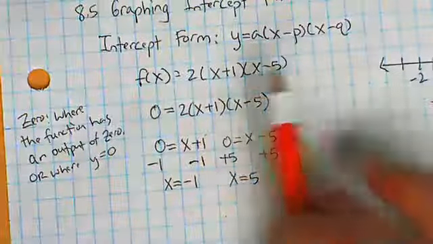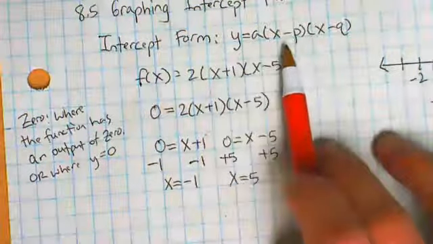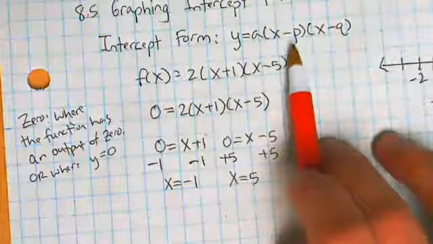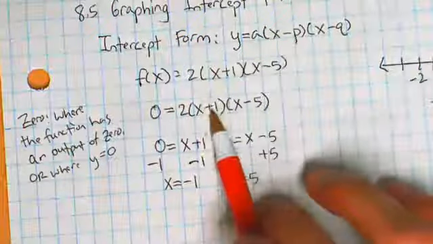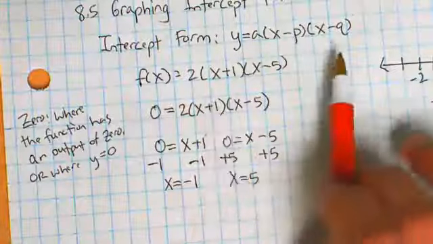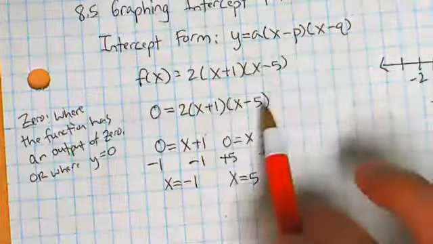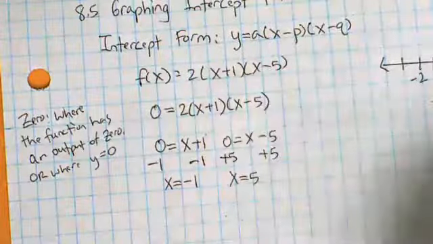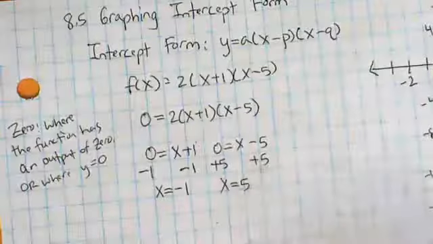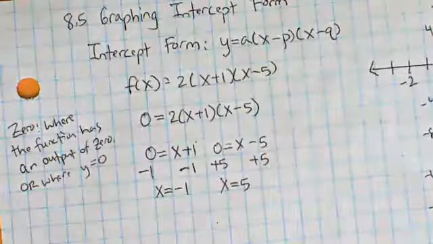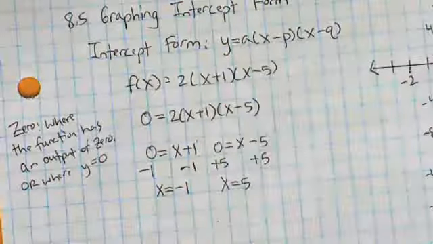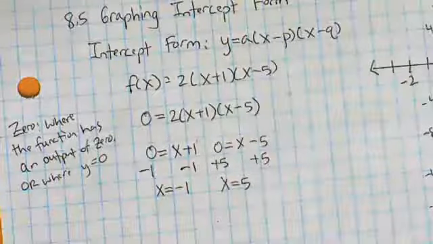Notice that in the intercept form, as written up here, minus p in this example is minus -1, because minus -1 is the same as plus 1. And likewise, minus q, our q would just be 5, because it's x minus the q value, which is a positive 5. Essentially, when it's in intercept form, your solutions are just going to have the opposite sign of what is written in the intercept form. So it's really easy to just say, oh, this is -1, this is positive 5. But until you get comfortable with that, I do the steps here.